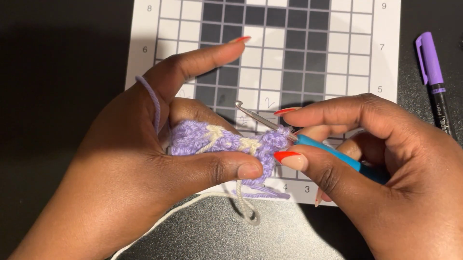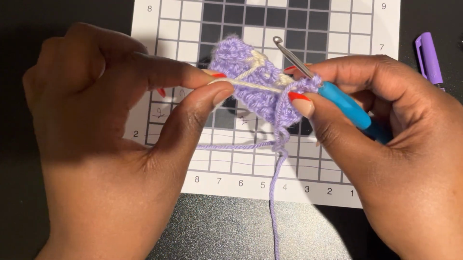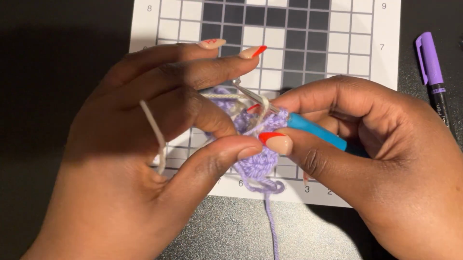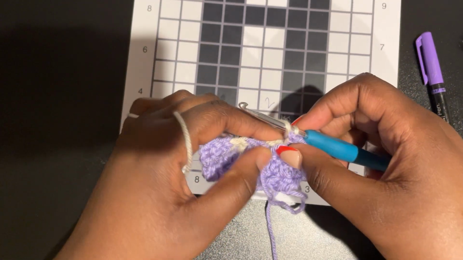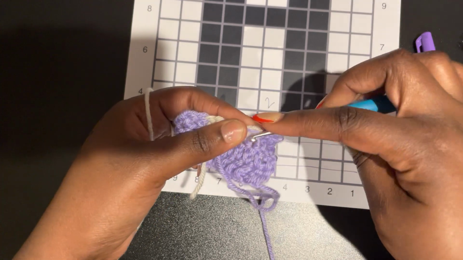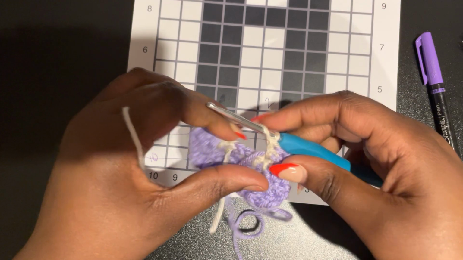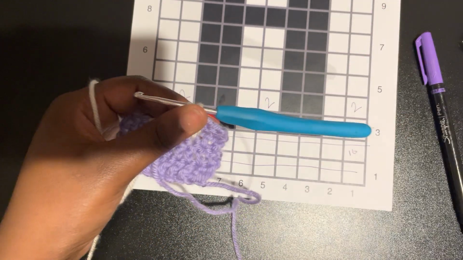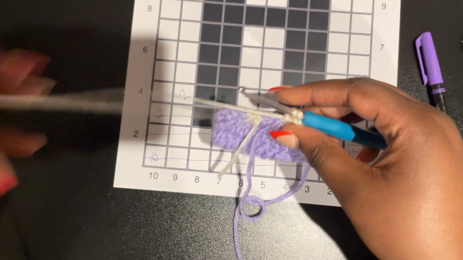You have your 2 loops on here, and what you're going to do, the same thing. This is already here, so you don't have to cut it or anything. You just leave it. You just bring it right back up. You just wrap it. Then you'll just put this yarn here because you're going to double crochet over this. And that's it. 1. And now you have your 2 loops on your hook right here.